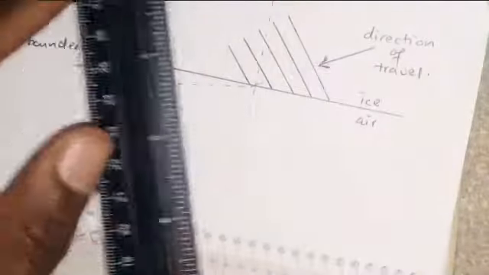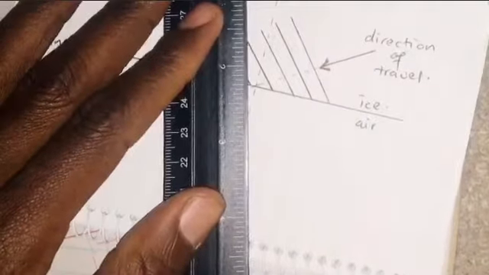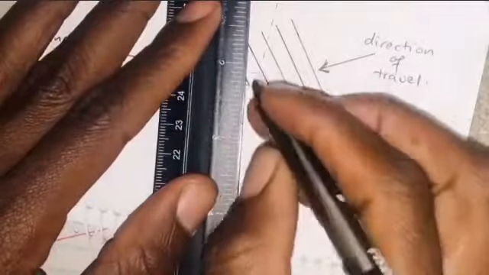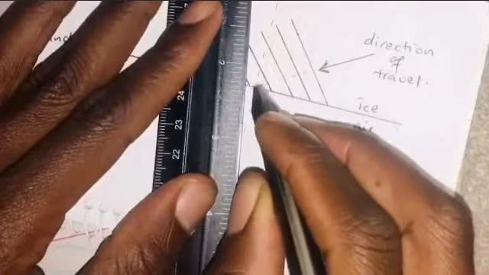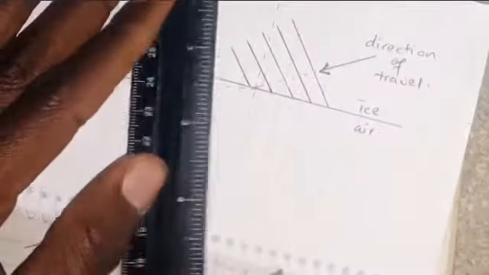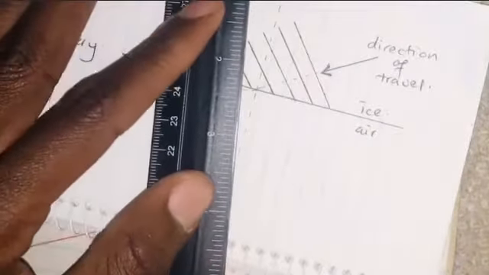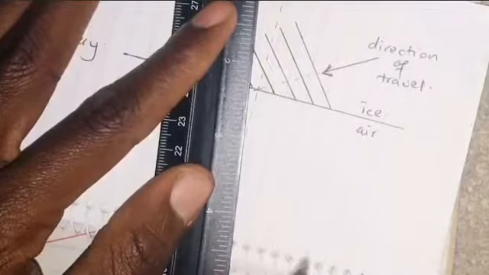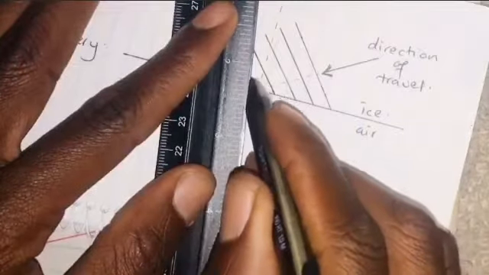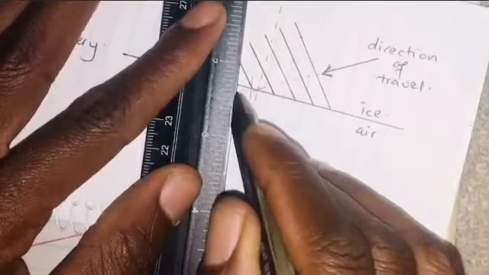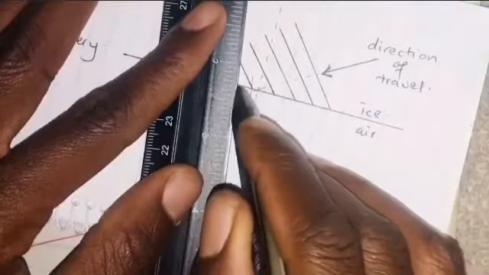Then of course the wave fronts will be 90 degrees, perpendicular to this line. They're all going to be perpendicular to this line. So we're going like this. That's the refracted ones.